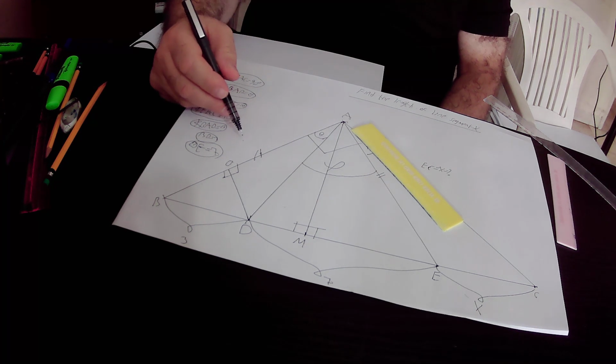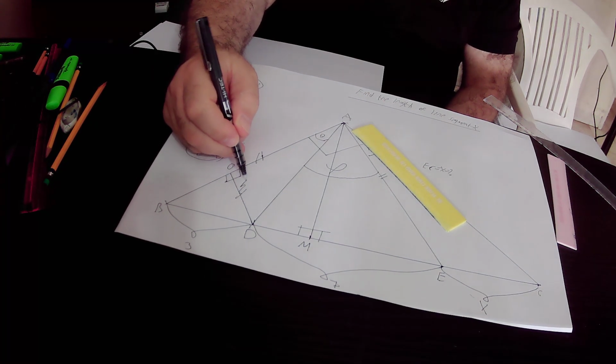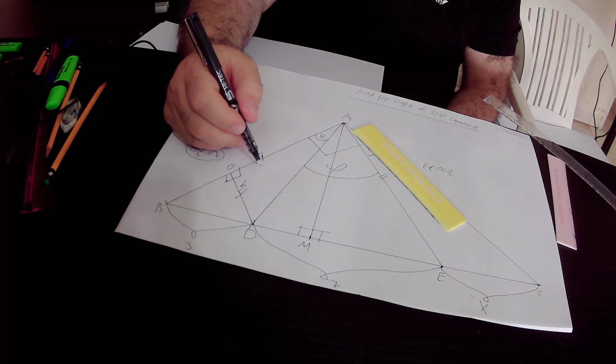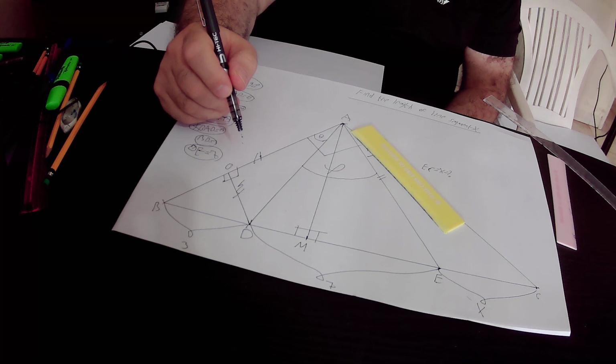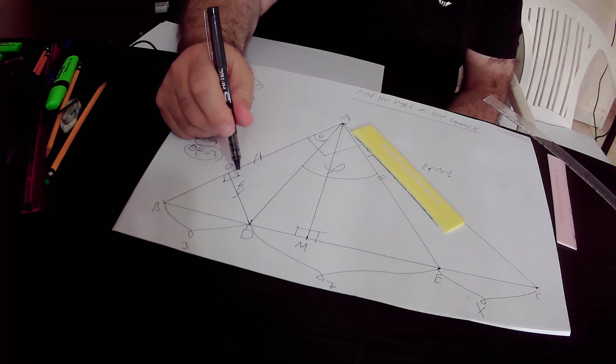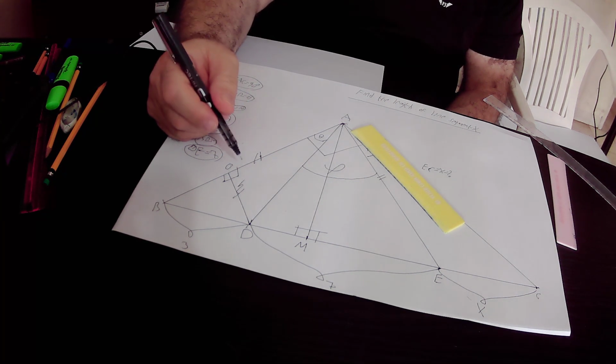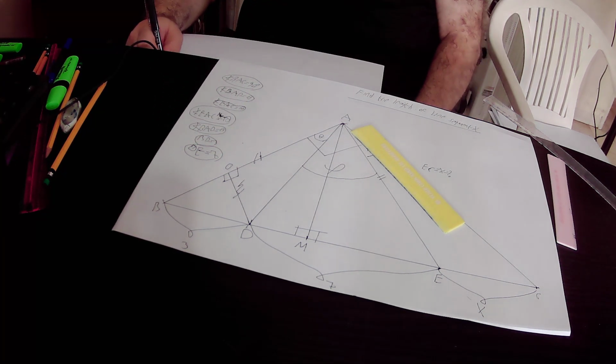We define it as H1. Okay, so the area of triangle ABD will be equal to the base AB times the height to the base, that is H1, over 2.